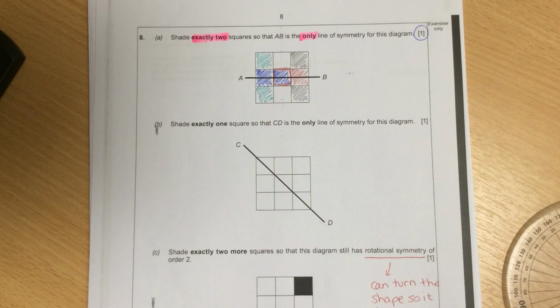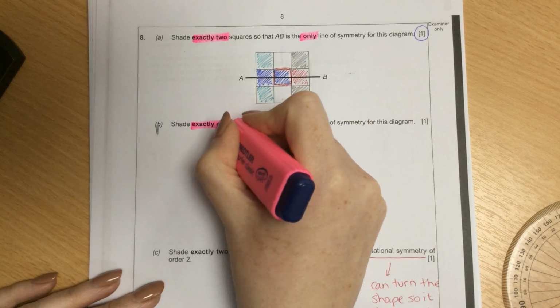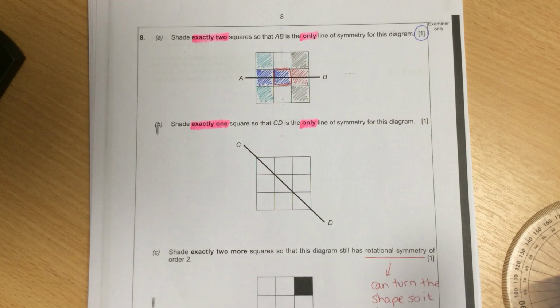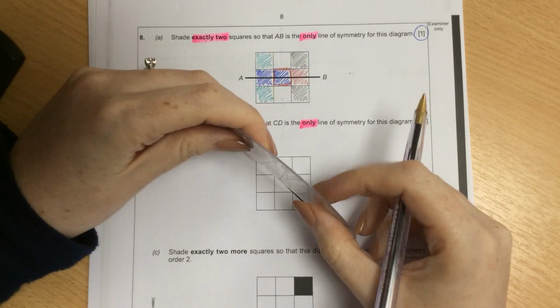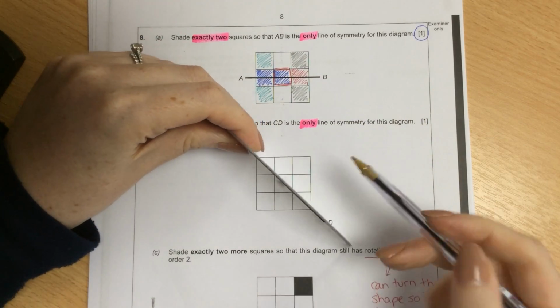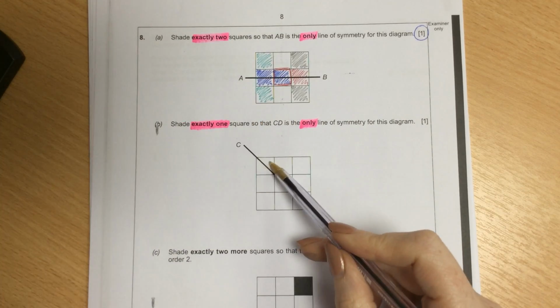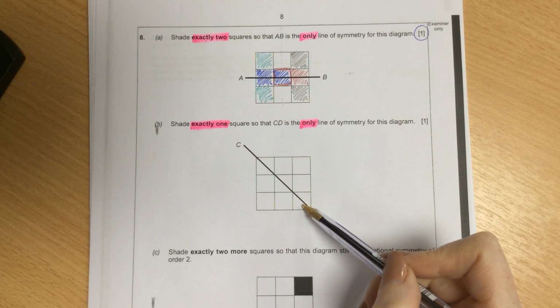Part B, shade exactly 1 square so that CD is the only line of symmetry for this diagram. Again, they're in bold because they're important. So I can only shade 1 square this time. So if I can only shade 1 square, what's here needs to be symmetrical. It needs to be the same over here. So that means I'm going to need to stick to the squares that are on this line here.